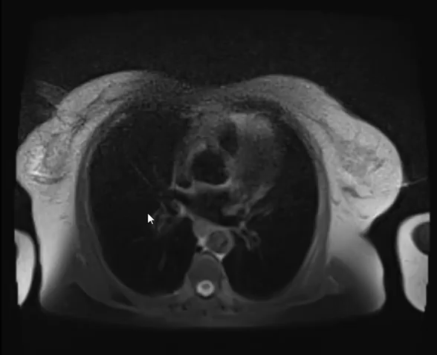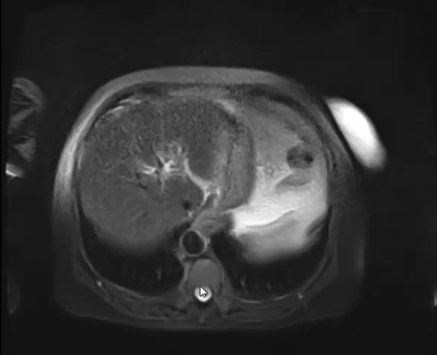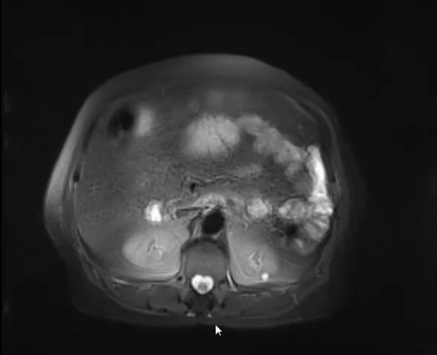So now we will start with the first sequence, which is what? Let's see this one. What is this? T1 or T2? You have a wide CSF, so this is T2. Fat saturated or not fat saturated? Not fat saturated. No, it is fat saturated. Look, the fat is black. Axial, coronal or sagittal? Axial. Okay, scroll and describe what you see.